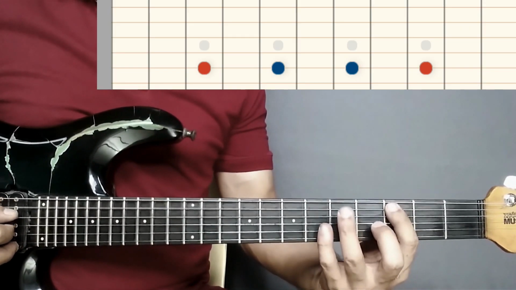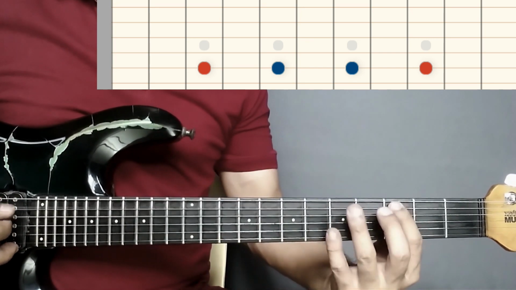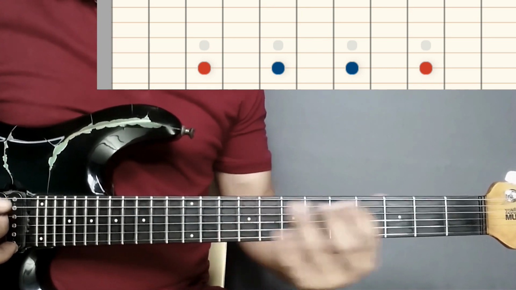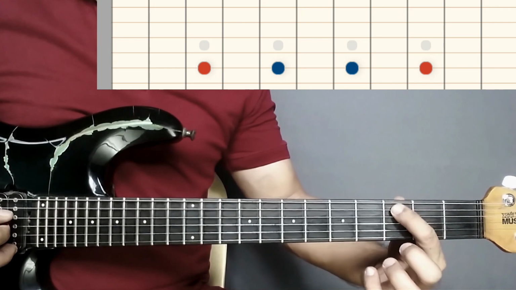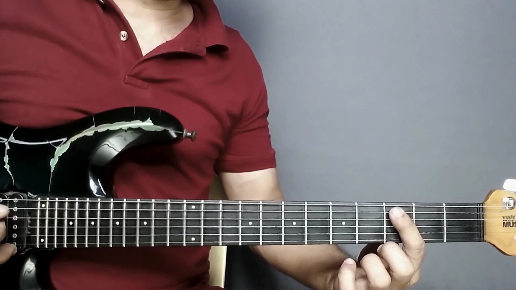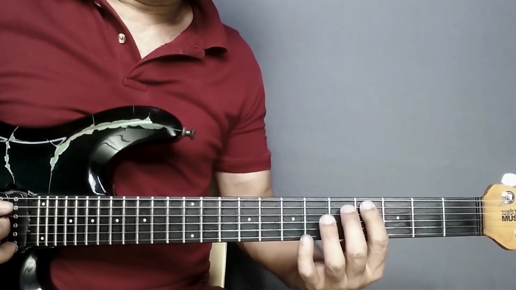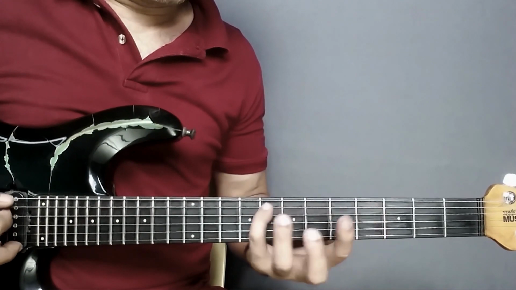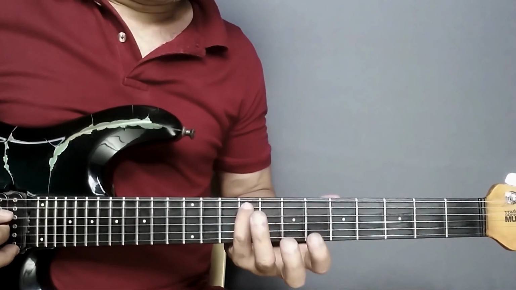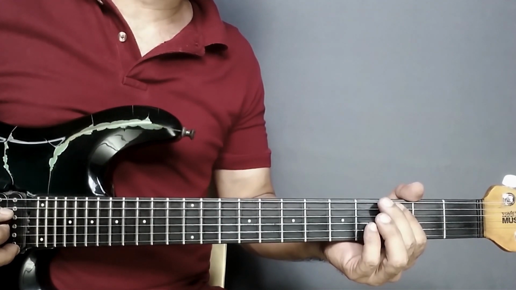So a tritone is like this. There are 3 whole tones from the first note. So when we count the semitones, we have 6 semitones. So 1, 2, 3, 4, 5, 6. So that's what we call the augmented fourth, or a tritone.